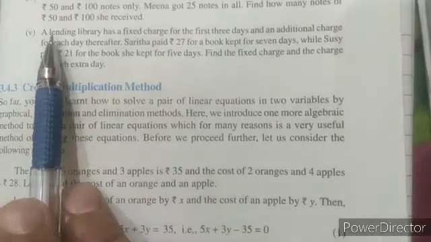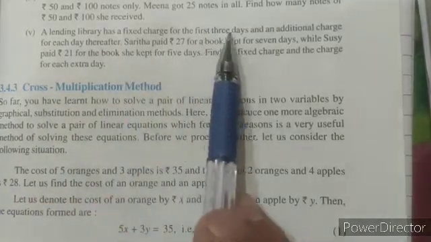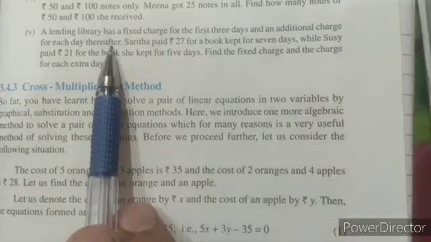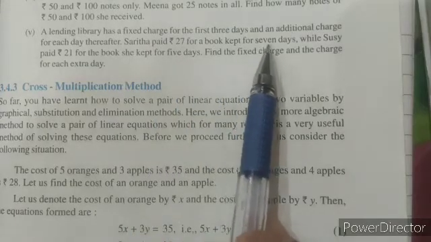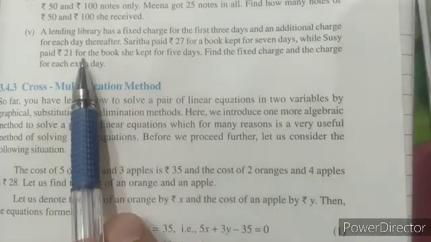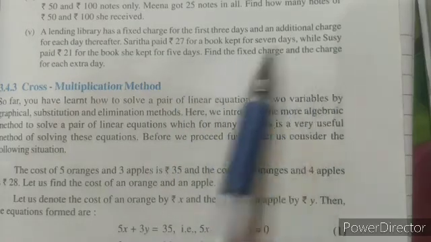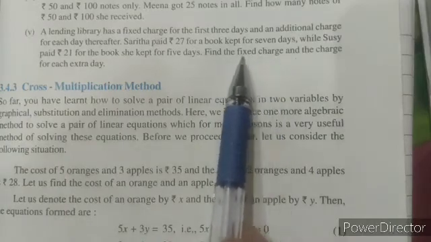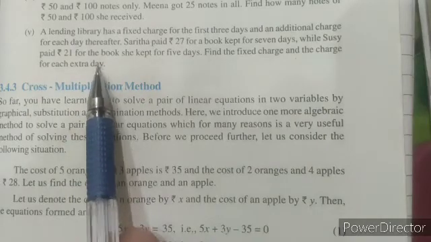Now in the fifth part, a lending library has a fixed charge for the first 3 days and an additional charge for each day thereafter. Sarita paid rupees 27 for a book kept for 7 days, while Susy paid rupees 21 for the book she kept for 5 days. Find the fixed charge and the charge for each extra day. We are taking the fixed charge for the first 3 days as x and the charge for each extra day be y.